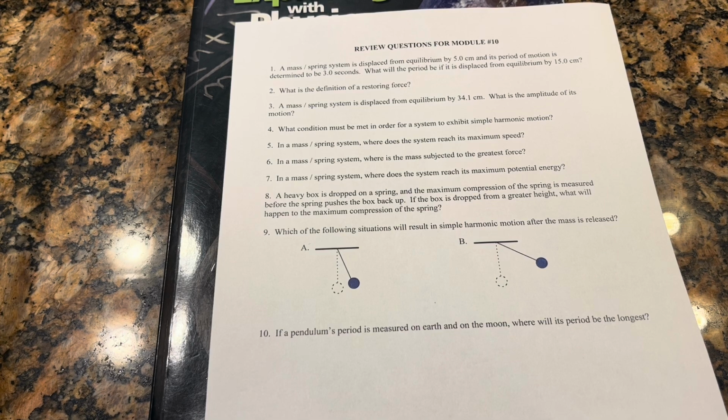Okay, question 3. A mass spring system is displaced from equilibrium by 34.1 centimeters. What is the amplitude of its motion? The amplitude of the motion is going to be the maximum displacement the object reaches from equilibrium. Okay, and if you look in your book, we didn't do it, but if you read about experiment 10.2, you learn that the maximum displacement is the original distance the object was pulled from equilibrium. So in this case, it's going to be 34.1 centimeters.